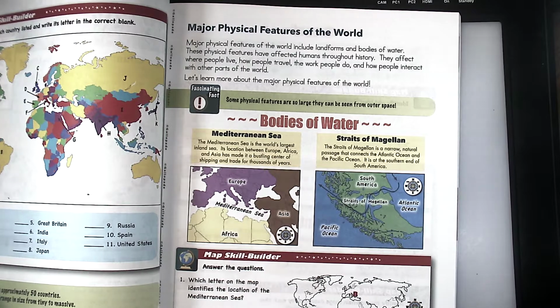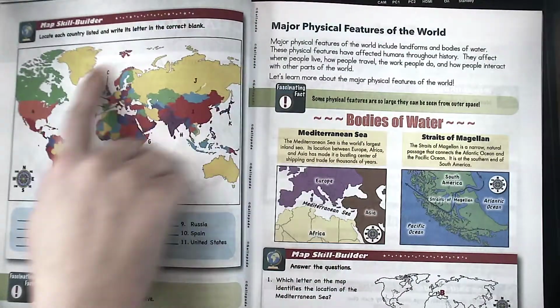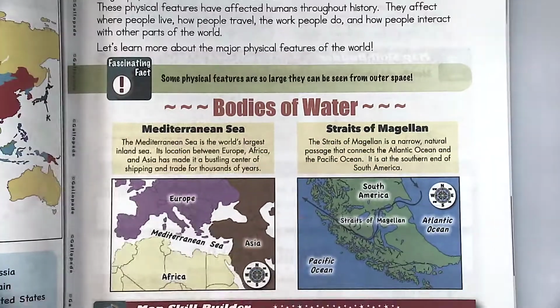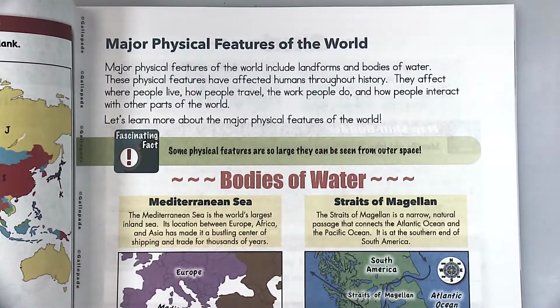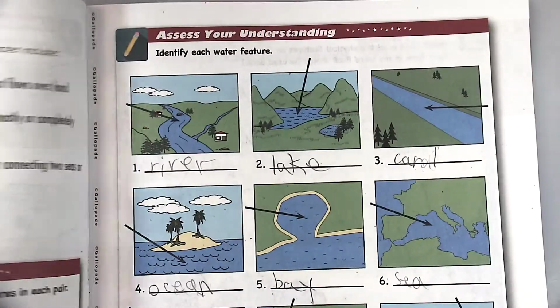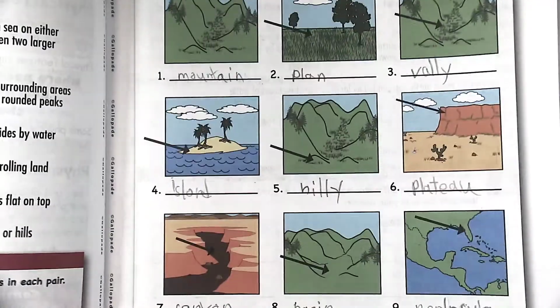So now that we have learned all of the countries, well, not all of the countries, but all of the countries that we need to learn over here, we are now going to learn about some physical features of the world. So remember, physical features are those things we learned back towards the beginning. We had that awesome Minecraft video where we learned them as well. So we have things like rivers, lakes, plateaus, those kind of things.